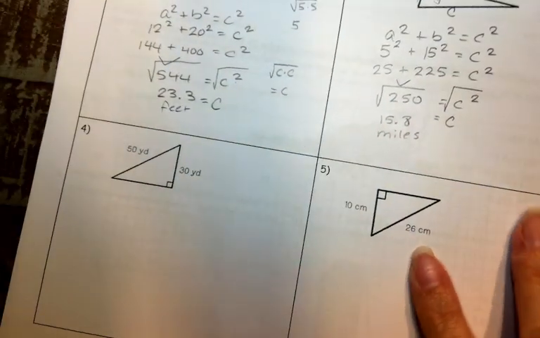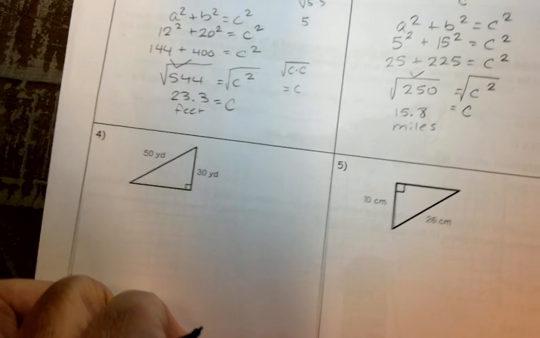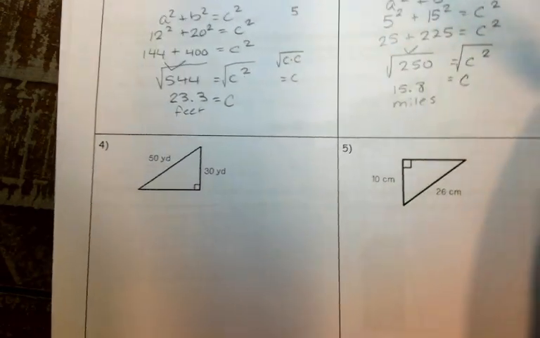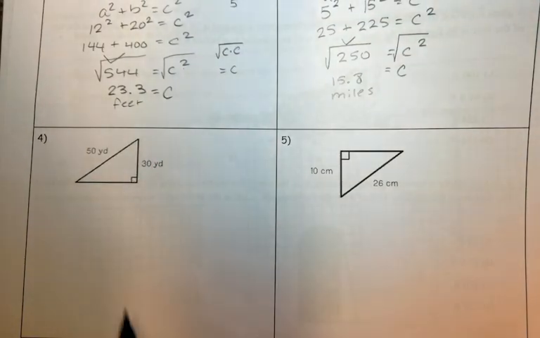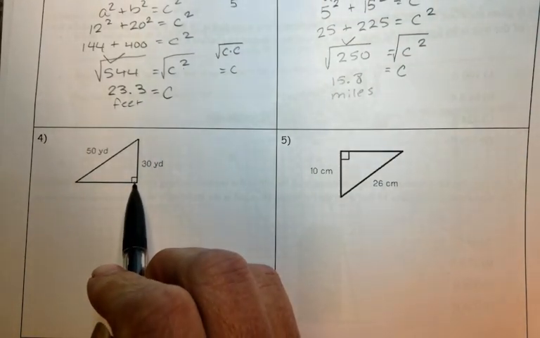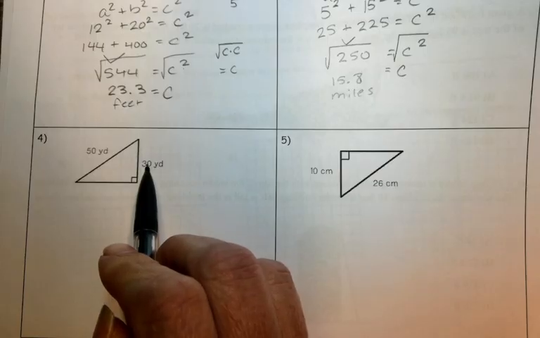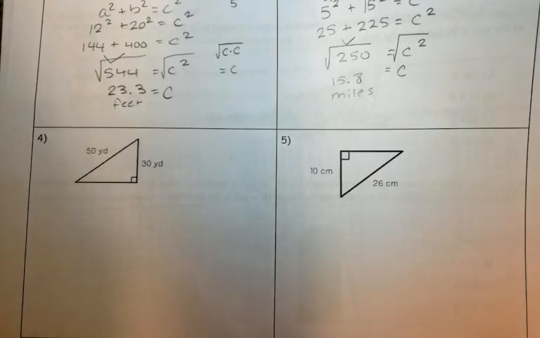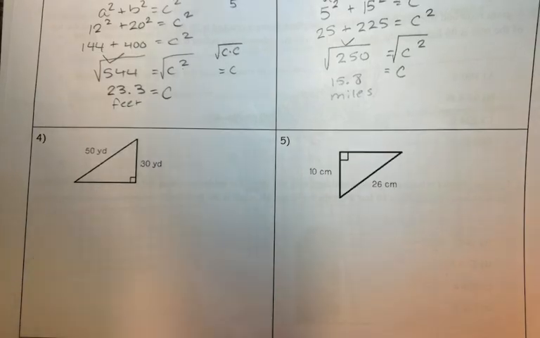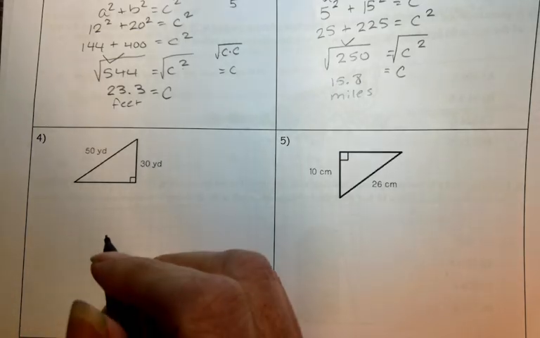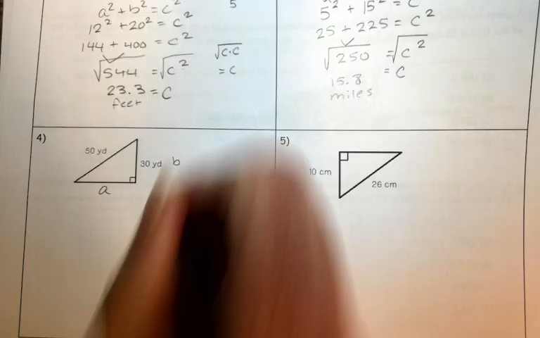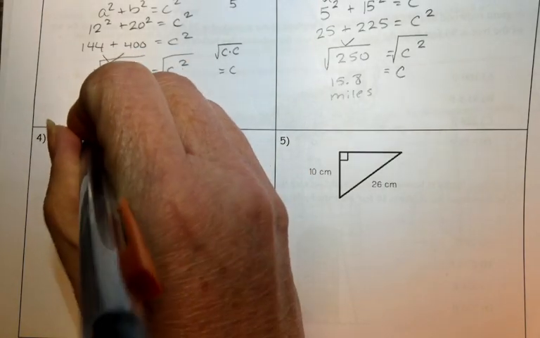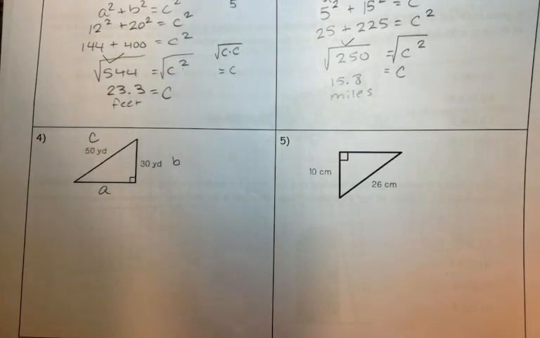All right, our next question. We're looking again to see which values they gave us on the right triangle. So we have our right angle here. So we're looking for the legs of the right triangle. So we have 30, which is one of our values. And then we have another leg, but our other leg is an unknown value. So we're going to either use that as our A value or our B value. So I'm going to call my A value the unknown, because my B sometimes can look like a 6. And then this time they gave us the C value, which is 50.